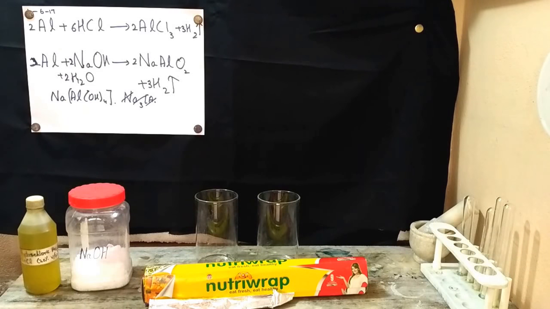In literature, it is given that this complex out here may also be formed, which is called sodium tetrahydroxyl aluminate. So this is what would be happening in the reactions which I would be doing now.